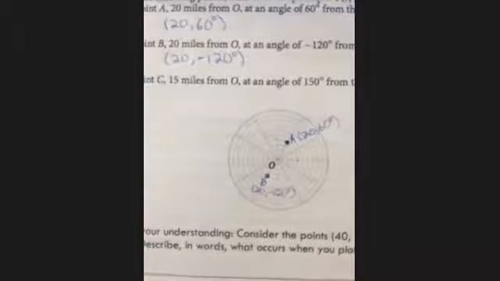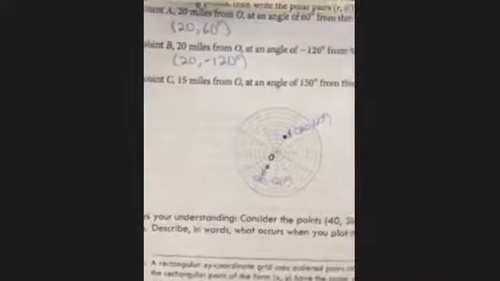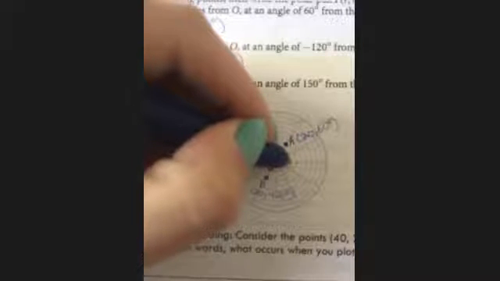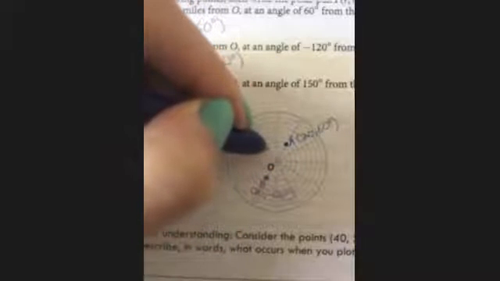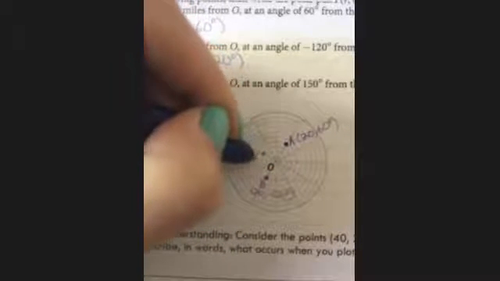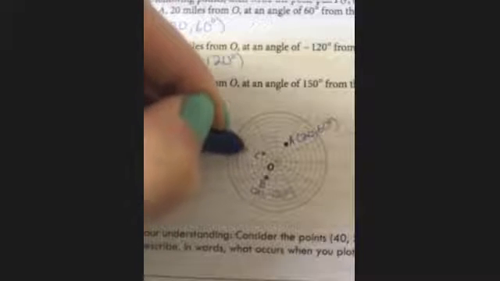For our last one, it says point C, 15 miles from O at an angle of 150 degrees. So the way we're going to write that, you probably guessed it, is 15, comma, 150 degrees. And the way I'm going to move there is similar, 5, 10, 15. So notice it's just one circle down from the previous. We're going to move an angle of 150. So it's 30, 60, 90, 120, 150. So right here is point C, which is 15, comma, 150 degrees.